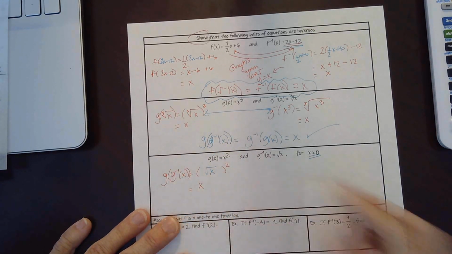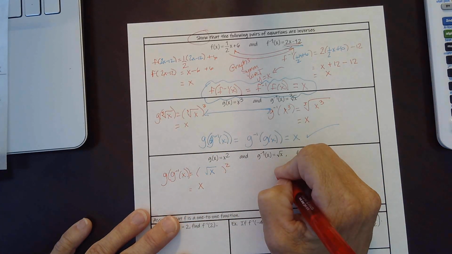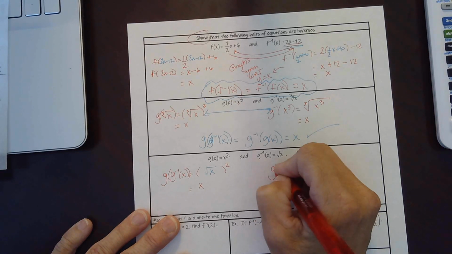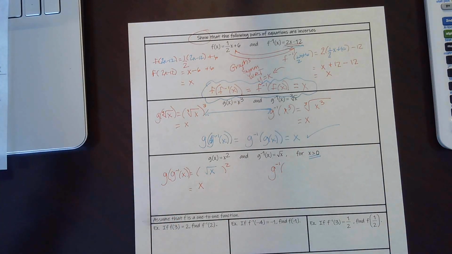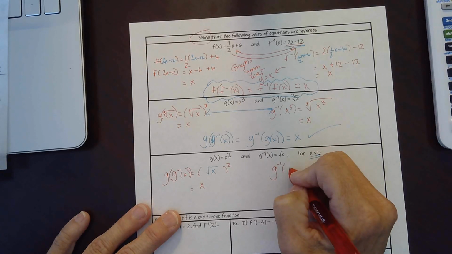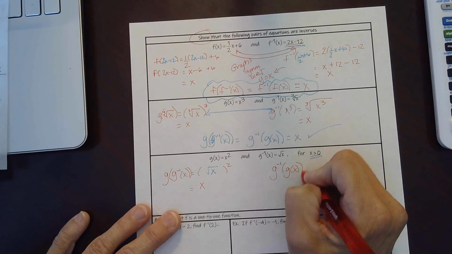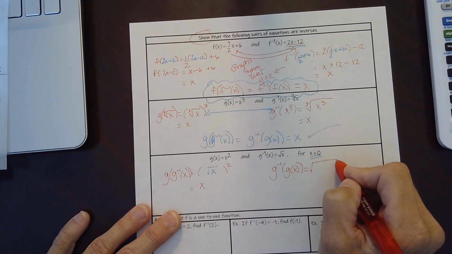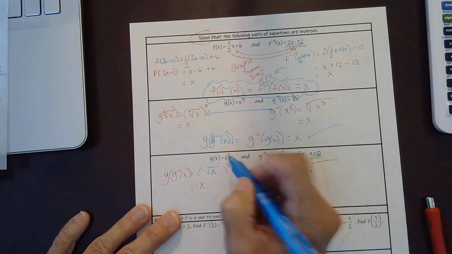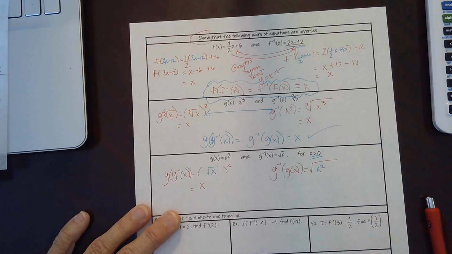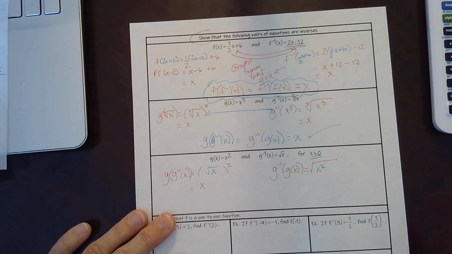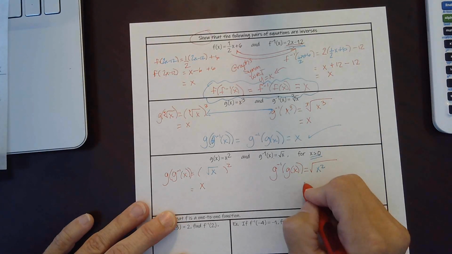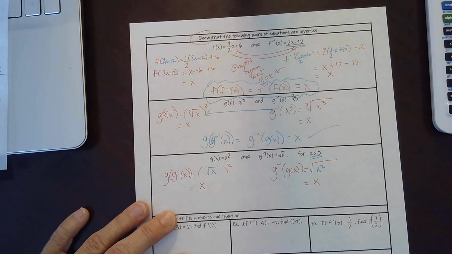You get x. And then the second part is you're going to show where g inverse is evaluated at g of x. The inverse is the square root of x, and we'll put x squared. Then the square root of x squared leaves us with x.